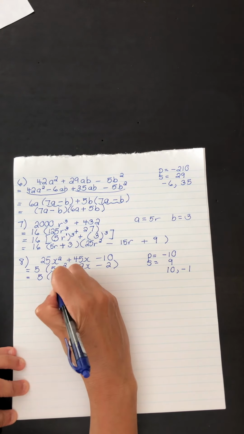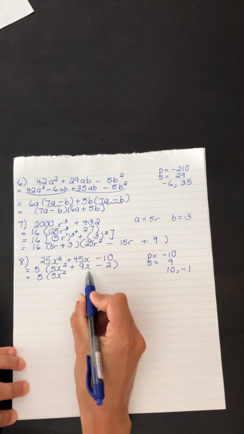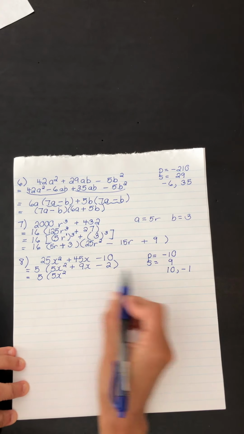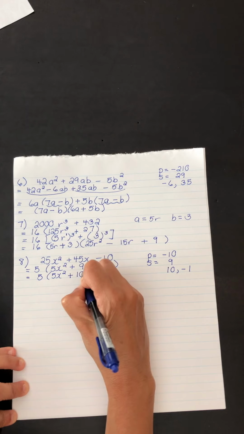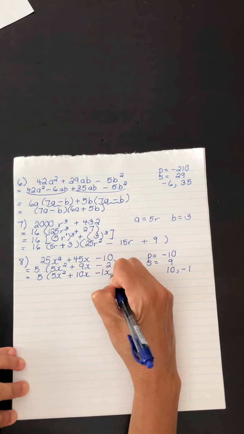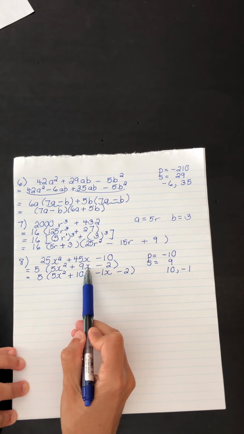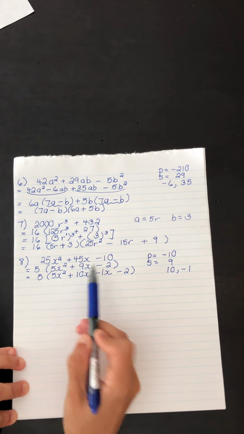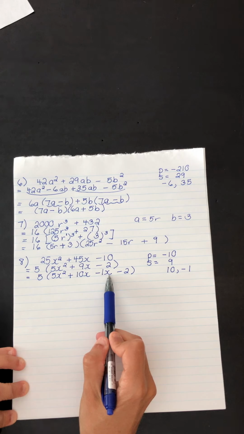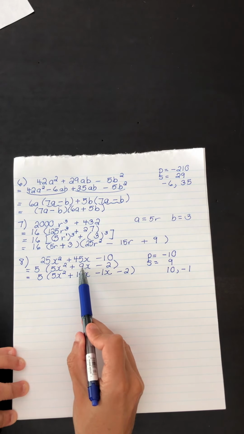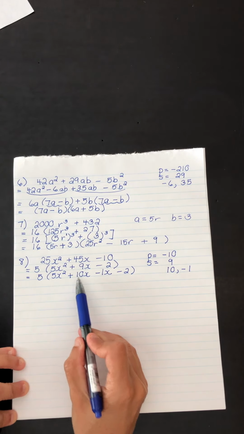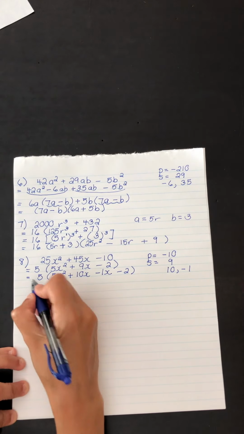This means we replace the middle term here of positive 9x with positive 10x, negative 1x. Okay, so we replace the middle term. x is the literal part, and 9 is replaced with the positive 10 and the negative 1.